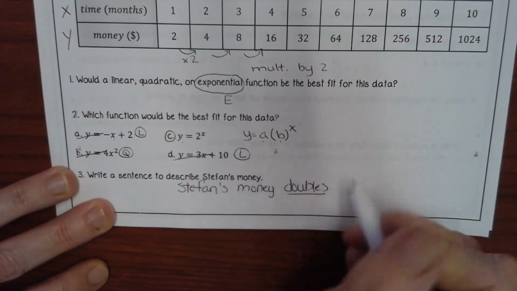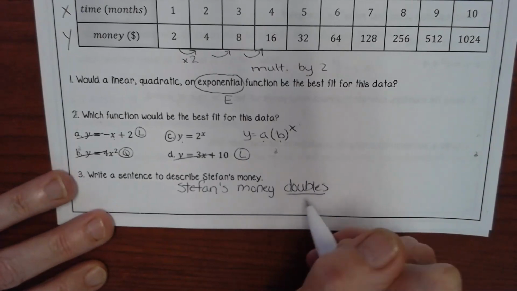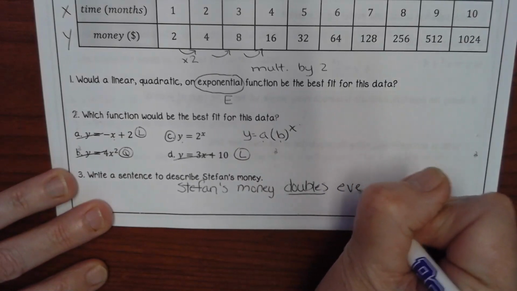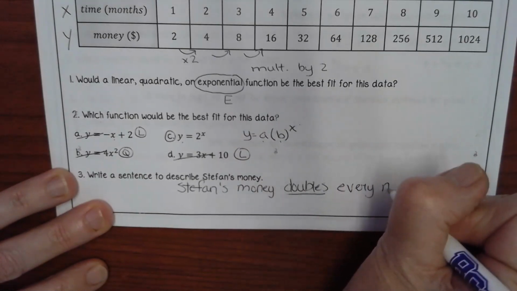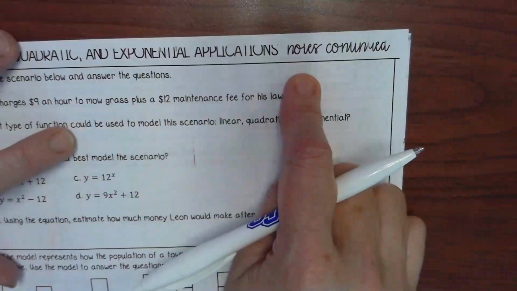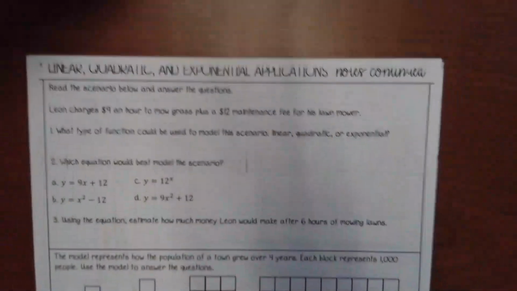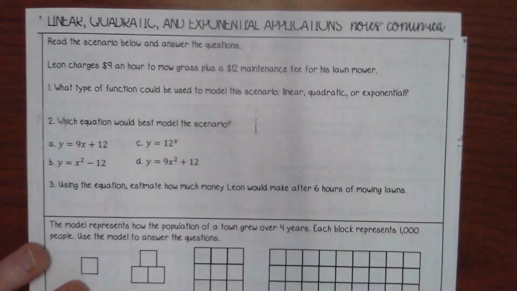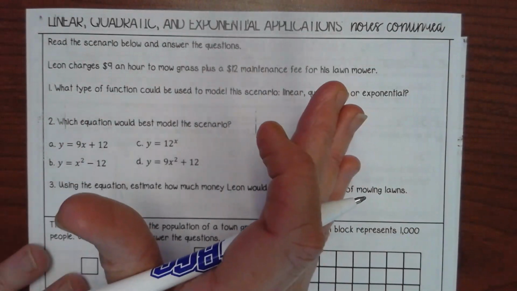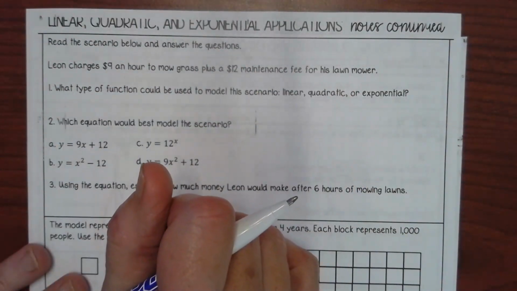And we know that doubles is another buzzword for exponential. Okay. All right. Still on the notes part of this. Notice here there's no graph and there's no table. So we've got to understand the words here.